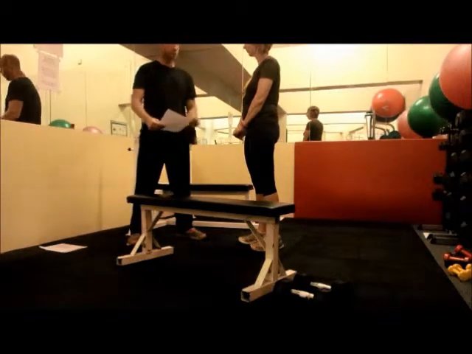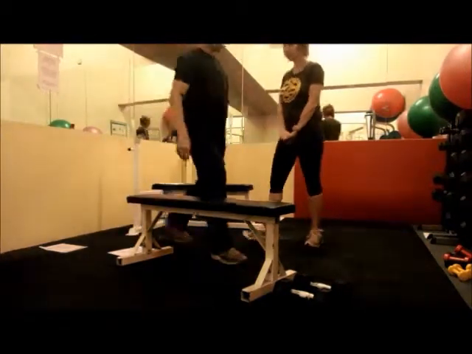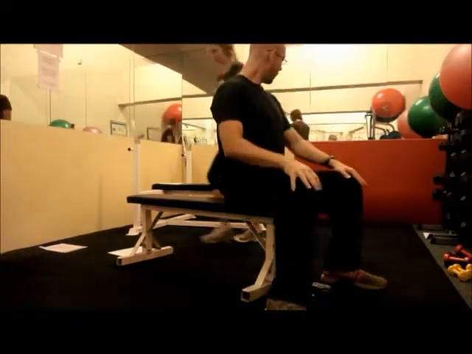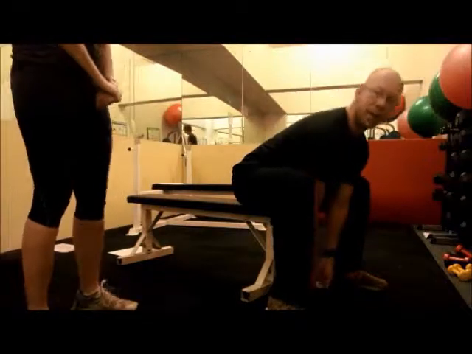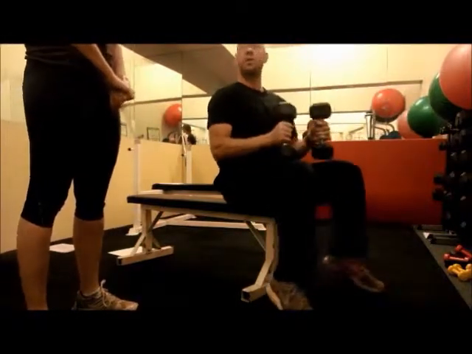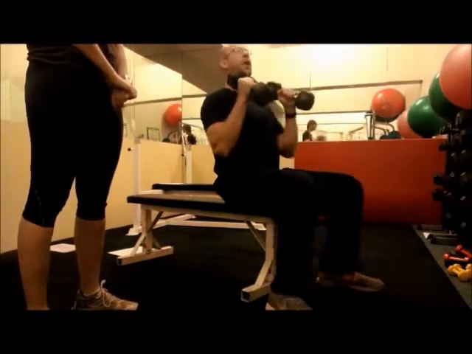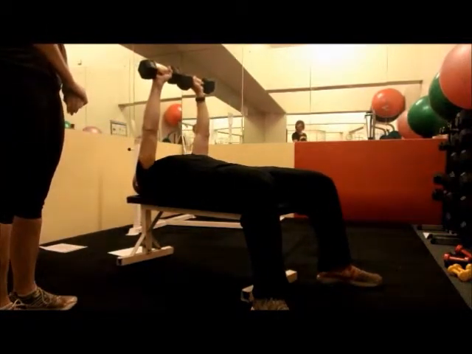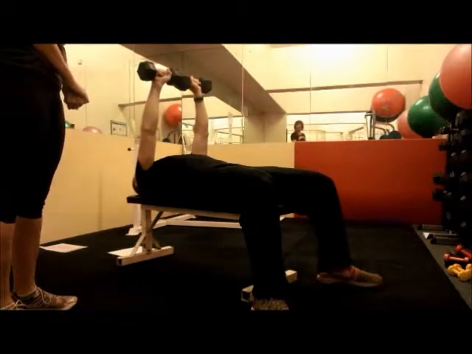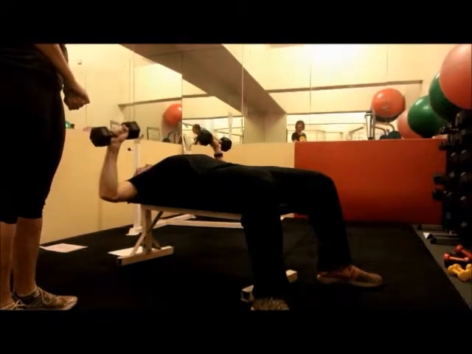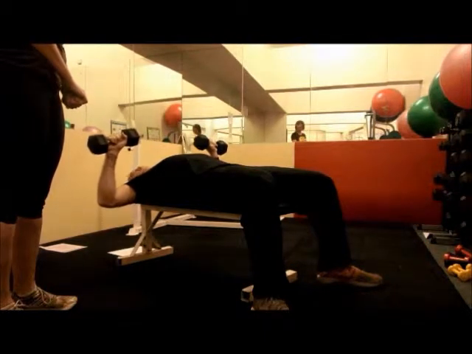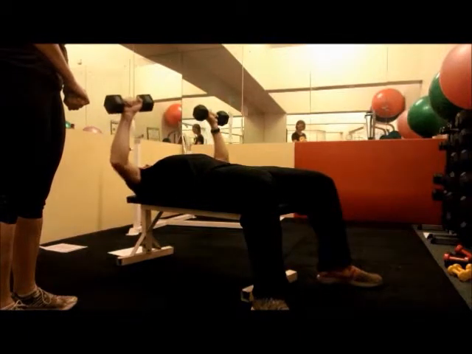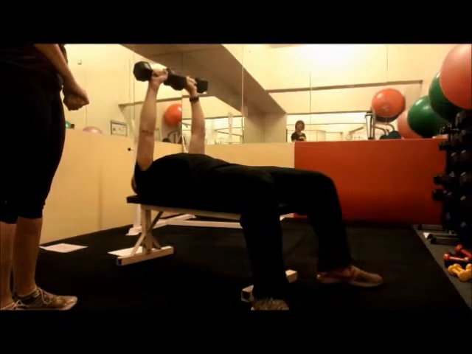Now let me demonstrate it for you. So to perform this exercise, first of all, take a seat on the end of the bench with your feet about shoulder width apart. Lean forward to pick up the weights. Now you can kick them up to your shoulders with your knees if you need a little bit of help. Lie back and start with the weights in the upright position. To perform the movement, you need to lower the weights to your side until you feel a slight stretch across your chest and your upper arms are parallel to the floor. Then raise the weights back to the starting position, bring them together.